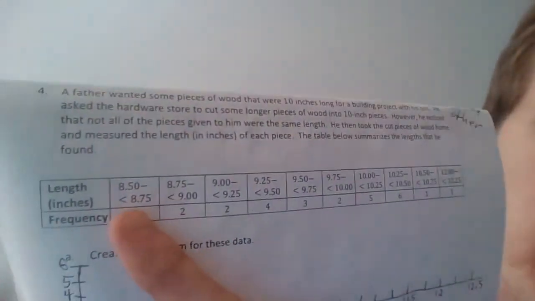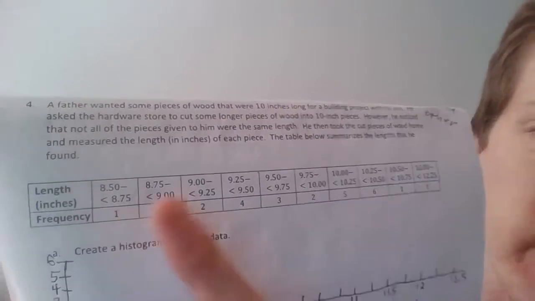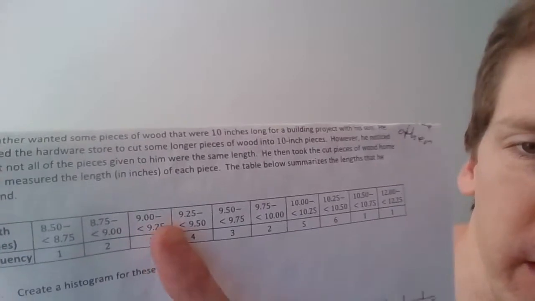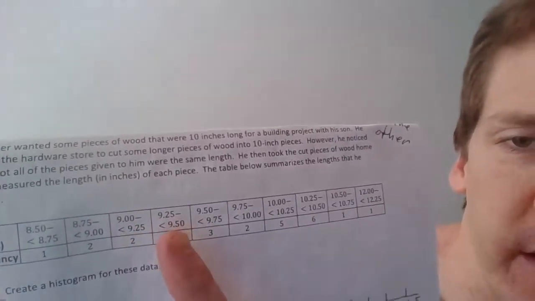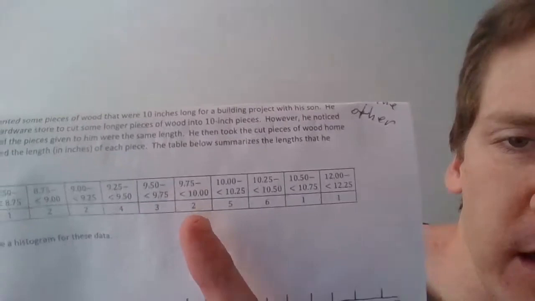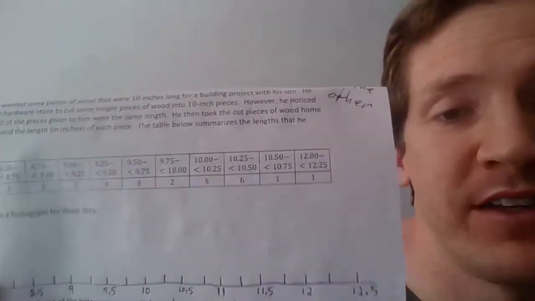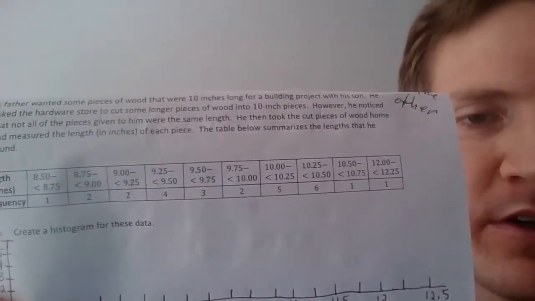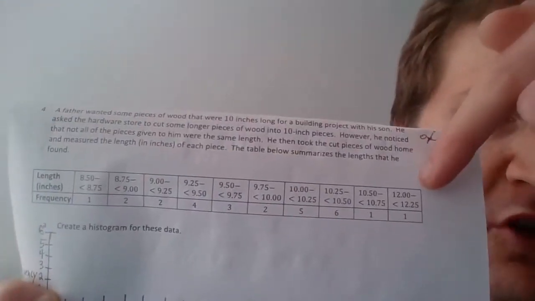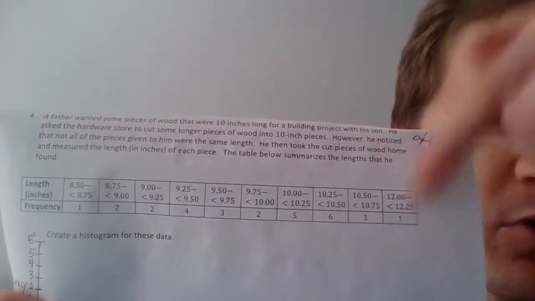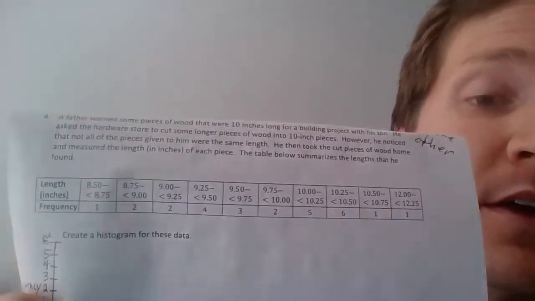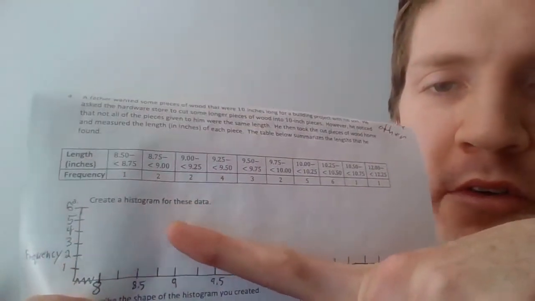If I'm looking at these, kind of zoom it in here. This is saying that any piece from anywhere from 8.5 to 8.75, he's got one of them. 8.75 to 9, looks like 2 of them. And then from 9 to 9.25, got 2 of them. And it looks like, if we look carefully at this, guys, that he's always going up by a quarter. Like 0.25 is how much he's going up each time from each range, all the way until he gets between 12 and 12.25. So anything that lands between 12 and 12.25. So they say on part A, create a histogram for the data.